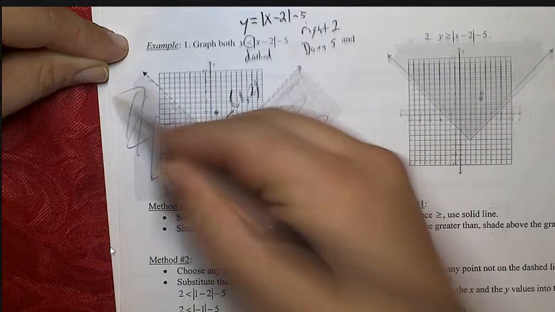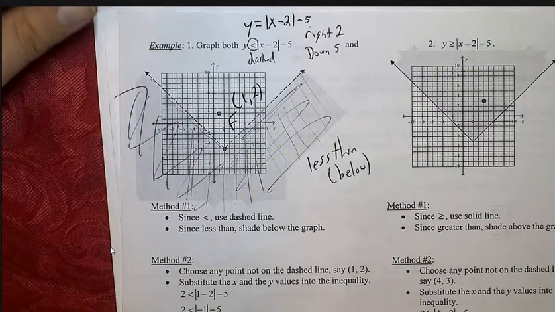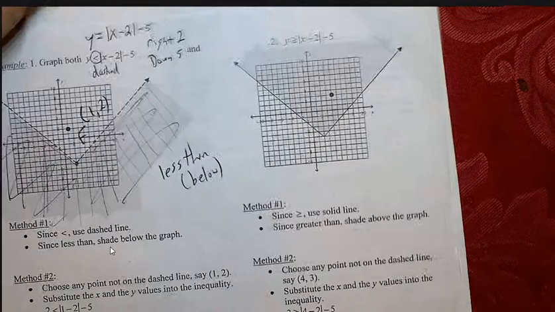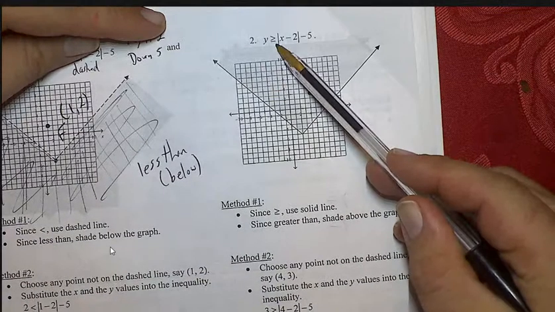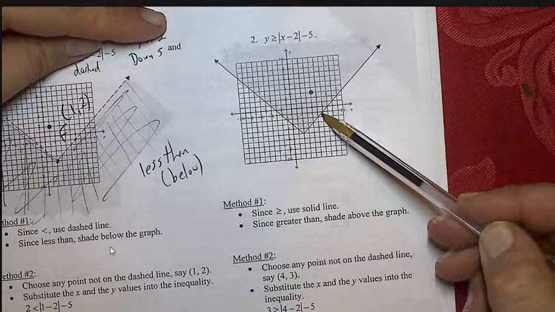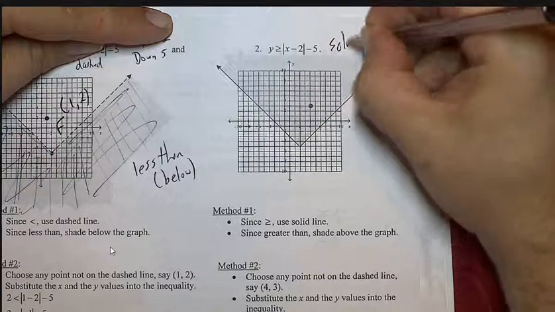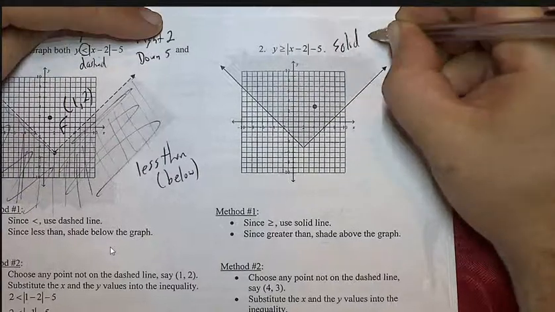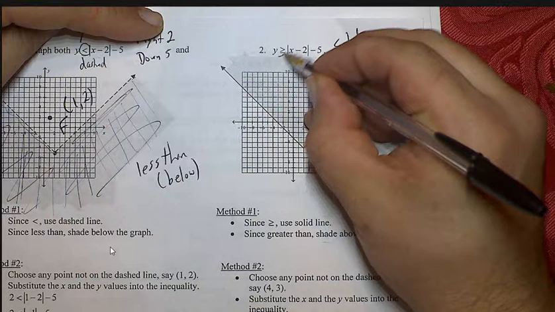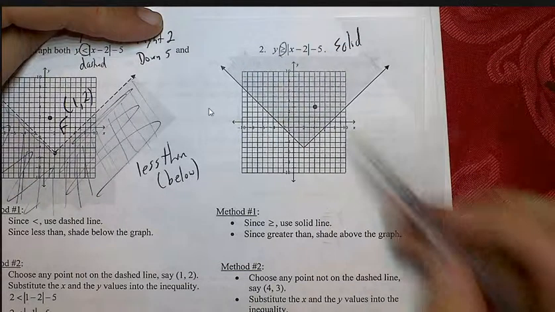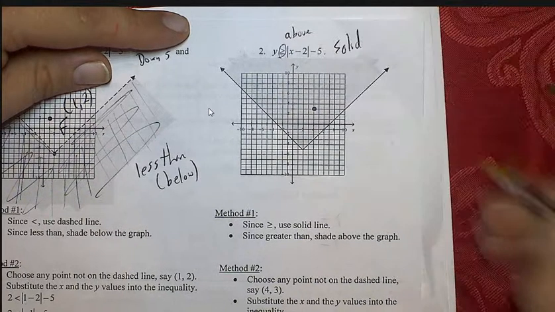What if the inequality is y is greater than or equal to? So again, it's the same exact v. This is greater than or equal to, so it's going to be a solid line. Again, because of the equal to. Solid. So now, greater than. Greater than means we shade above the v. So we shade everything above the v. So that's why this area gets shaded.